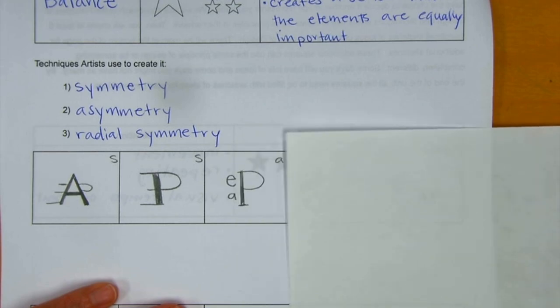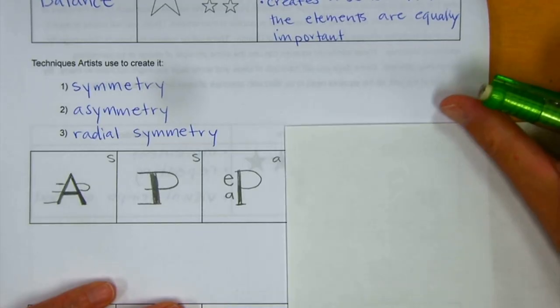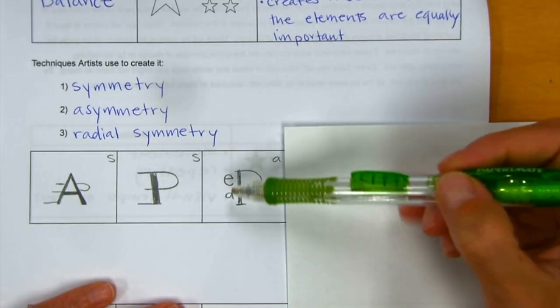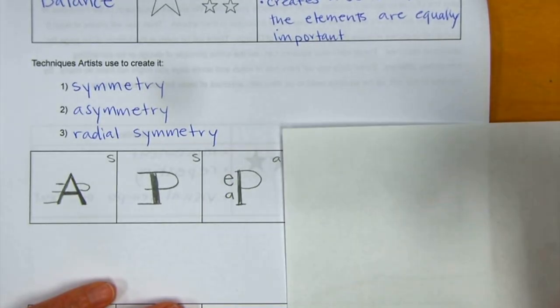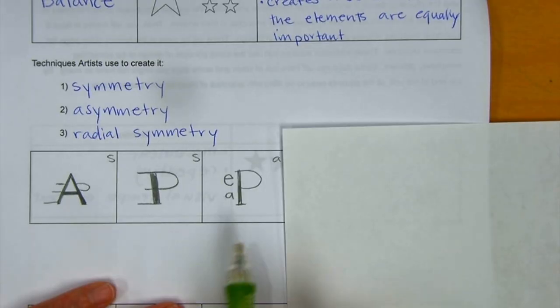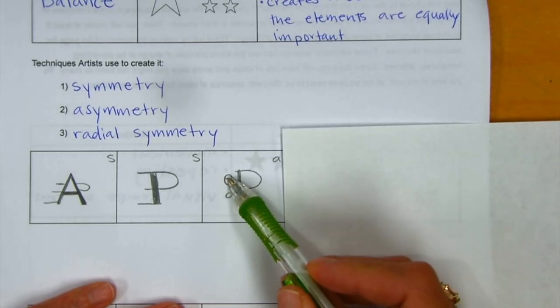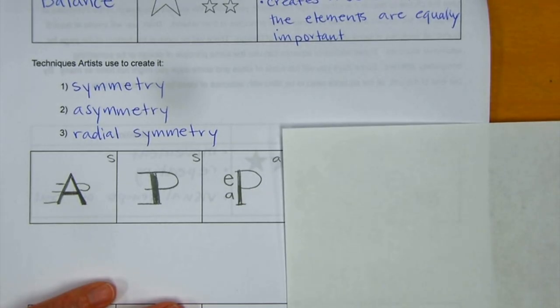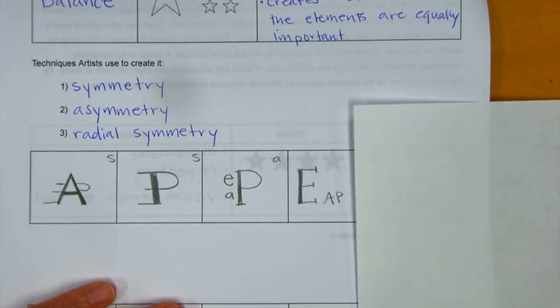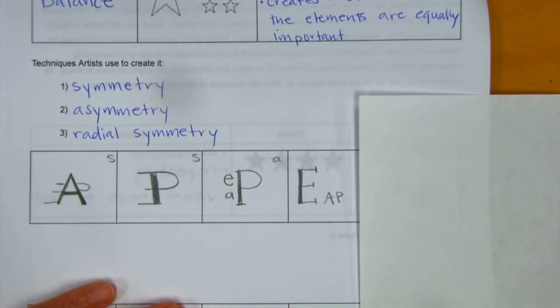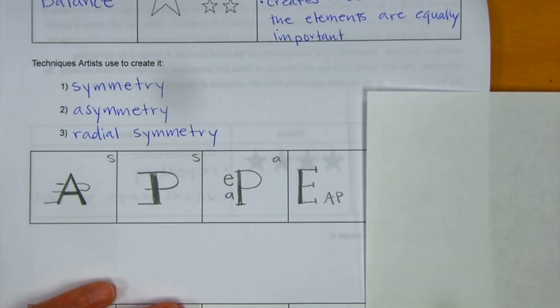For my next one, this is asymmetrical. I made a big P, and then on the other side, I made little E and A. So make your last initial big, which maybe is more important to you. Sometimes our last name is really important. And then I made my E and A smaller. My next one has my E really important because maybe your first name is really important to you. I made that big and strong, and then my A and my P.